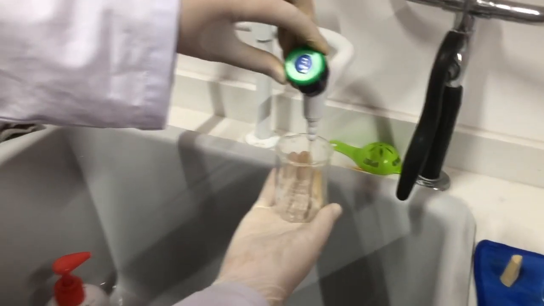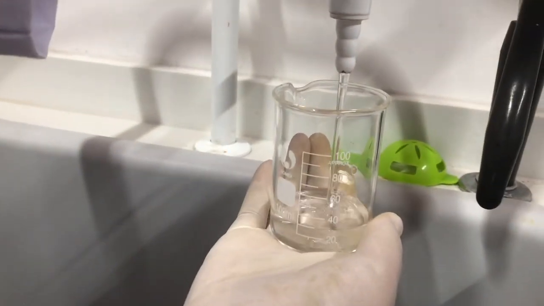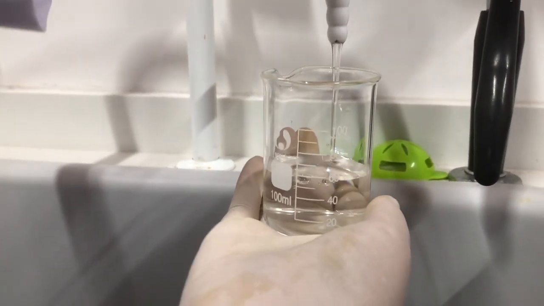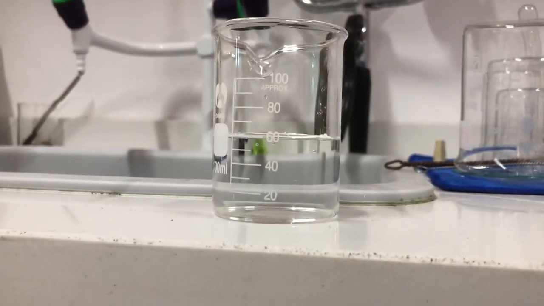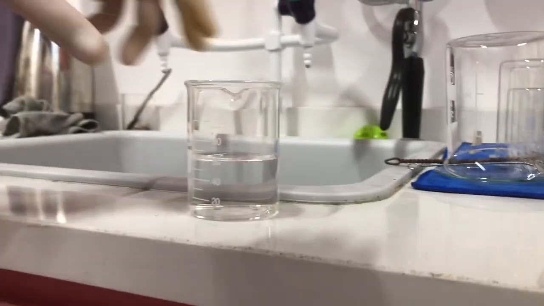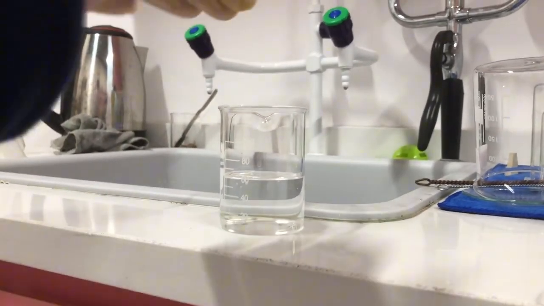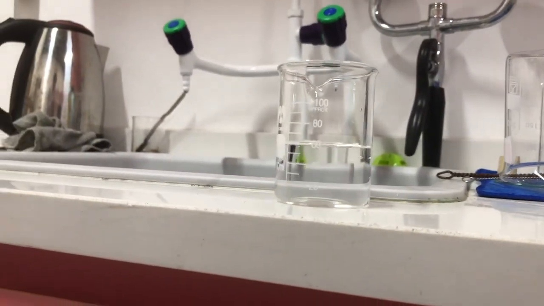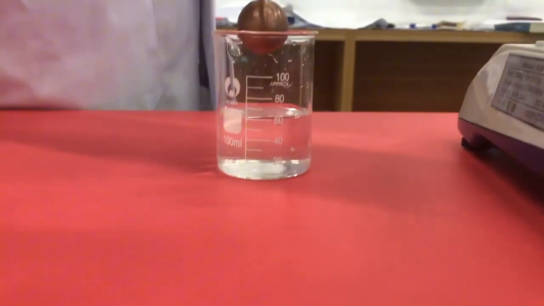So we're gonna fill in the water in the beaker until it reaches 60 milliliters. Okay, you can put that on the table. So now you see it is exactly 60 milliliters. And now our method is to dive the regular object into this beaker, and see the difference between the initial volume and the final volume. Now we're going to dive our object in the beaker.